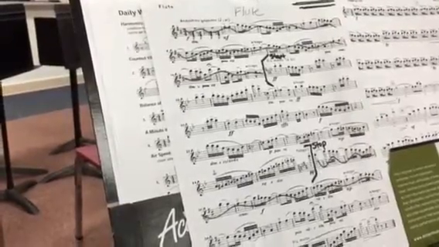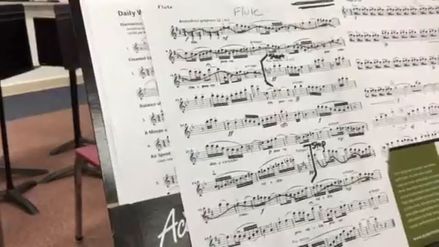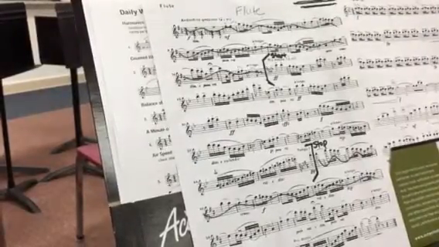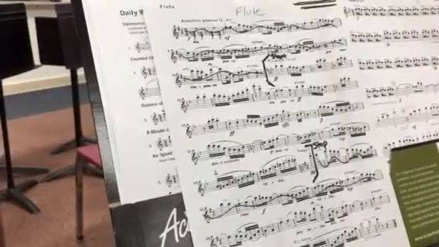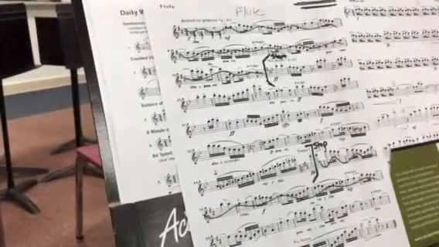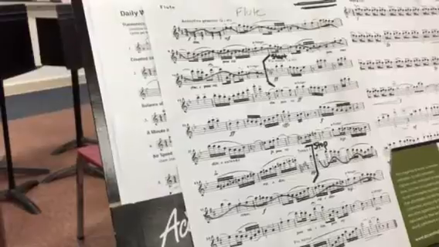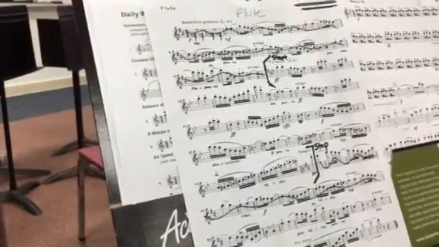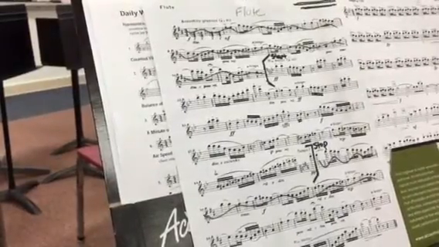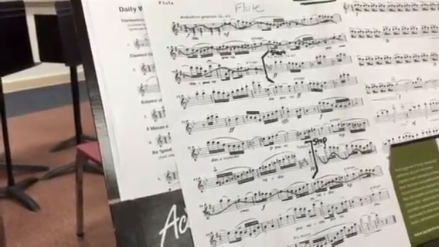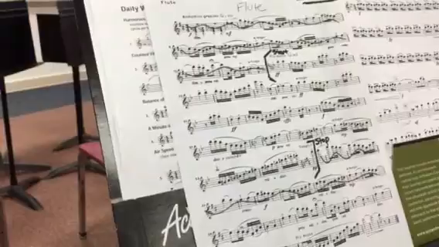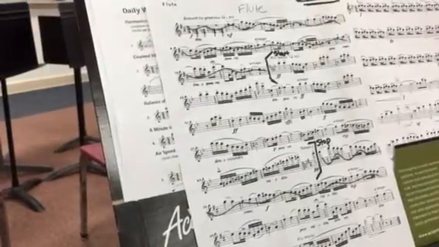You want to learn these 1 measure at a time or even 1 beat at a time. So let's take this last measure right where we stopped and just double check all of our fingerings, and then double check the rhythm. 1 and a 2, we and a 1. And you always want to continue to the downbeat of the next measure. So we're going to start on G and end on the low A.